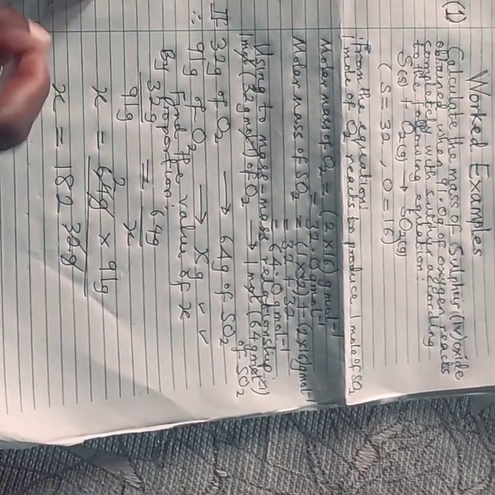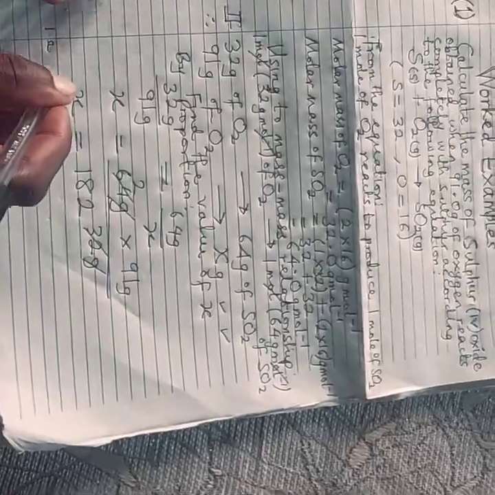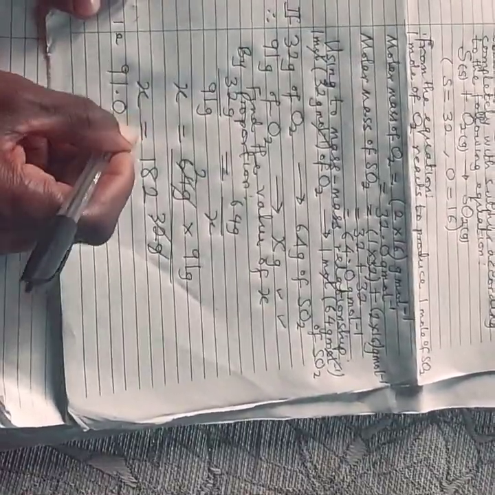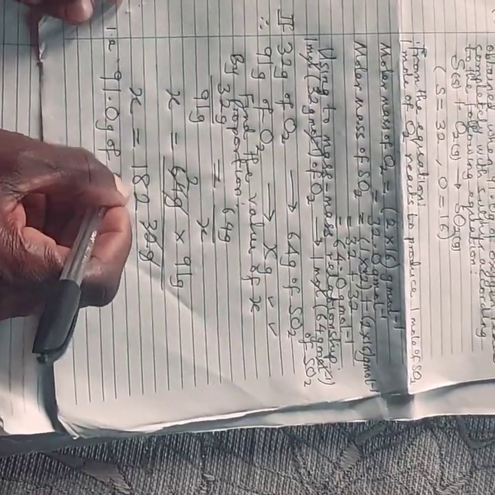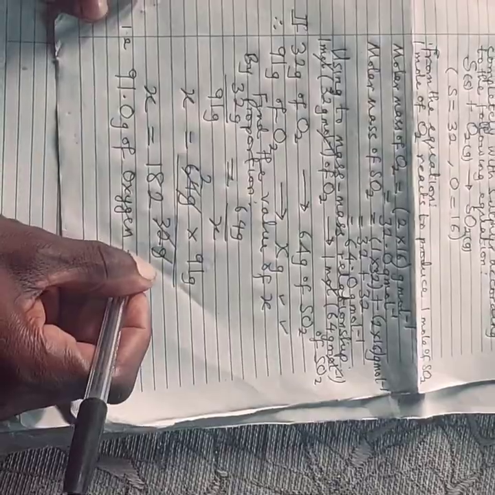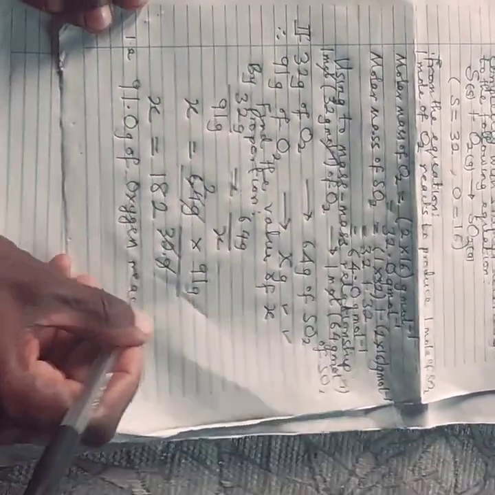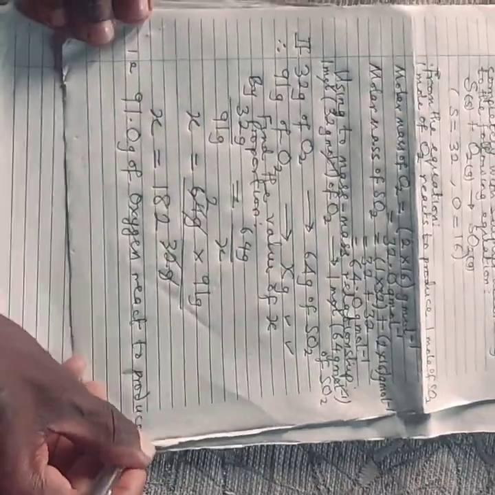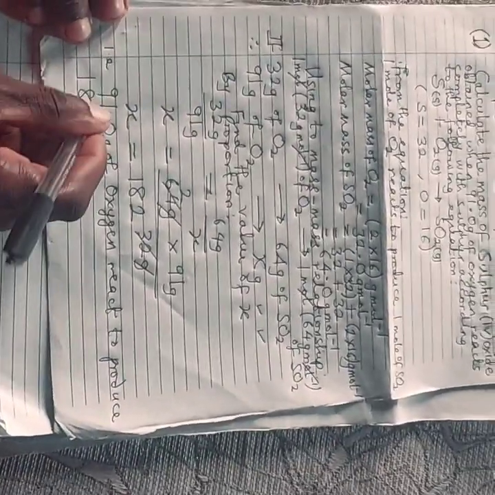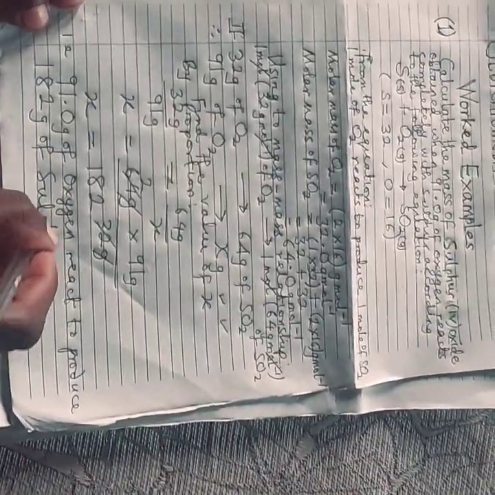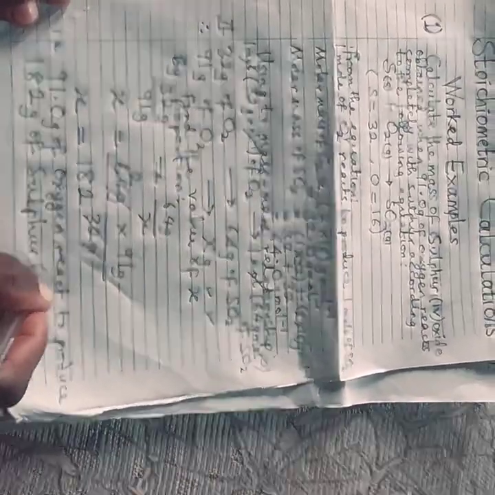So it means, according to the reaction, 91.0 gram of oxygen will react to produce 182 gram of sulfur 4 oxide.